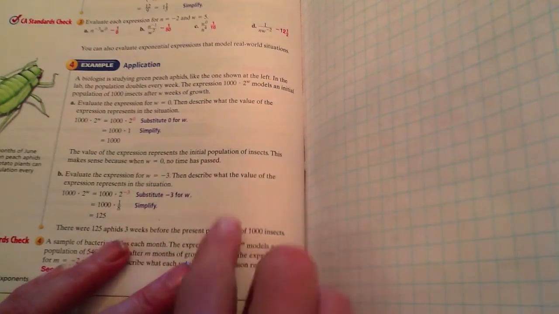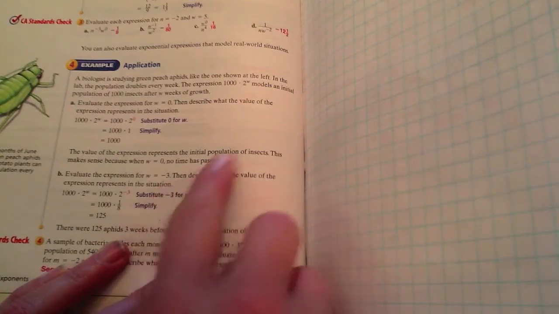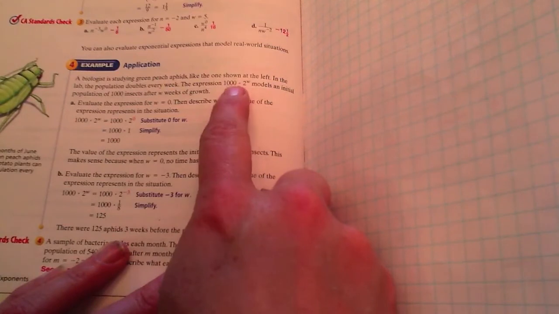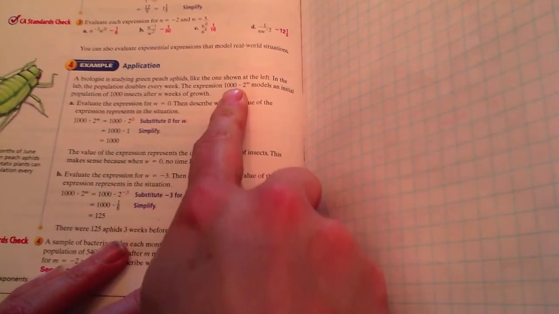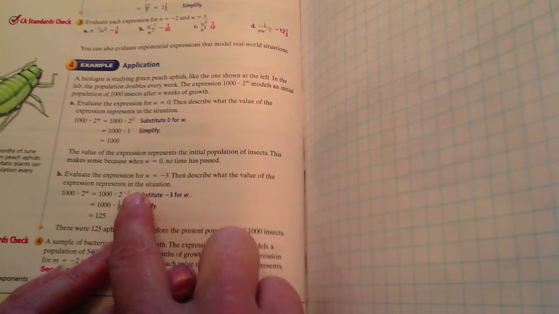Then it asks you to evaluate the expression for w equals negative 3. Okay, if you're thinking about negative 3, what that should mean is it should be a smaller population. It means the population has been doubling every week, but this is before. This is 3 weeks before we got the aphids. So you plug in the negative 3rd power.